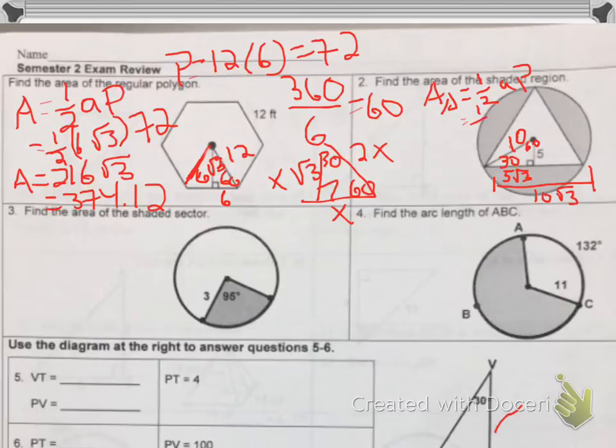So we're going to go 1/2 times 5 times the perimeter of the triangle. Okay, so if you do the perimeter of that triangle, it's 10 square root of 3 times 3 sides, which gives you 30 square root of 3.